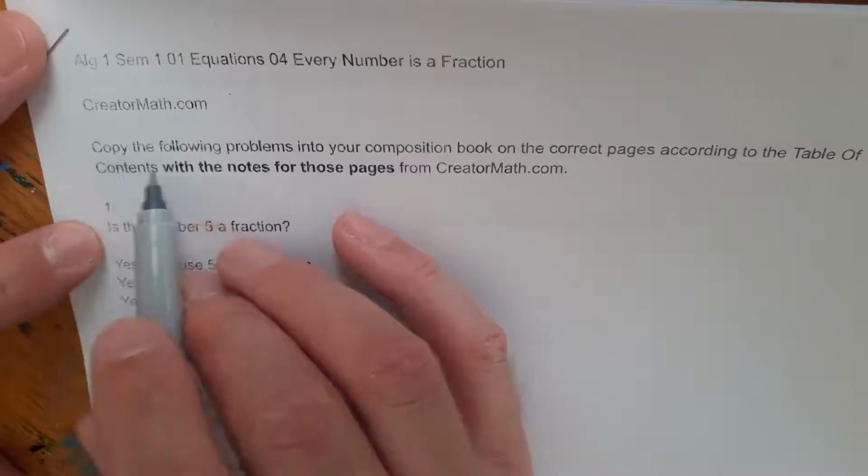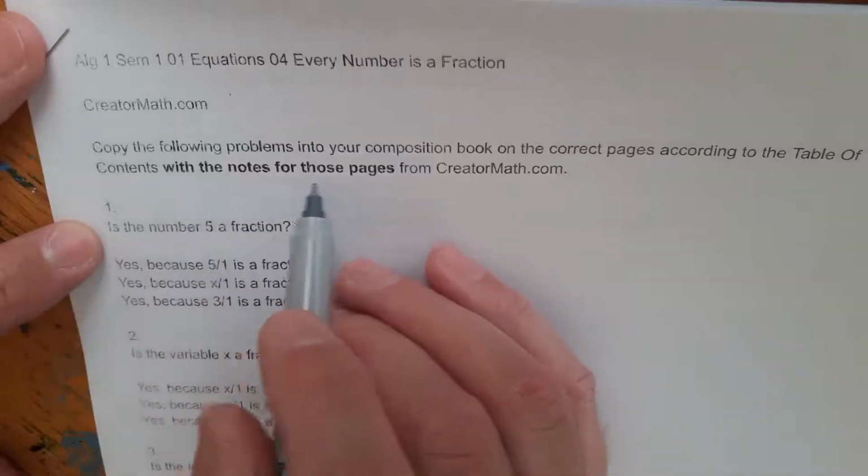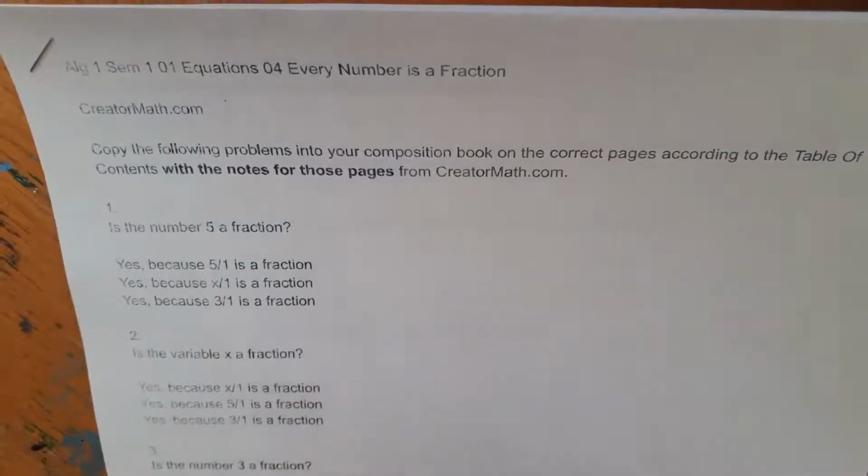The instructions are: copy the following problems into your composition book on the correct pages according to the table of contents, with the notes for those pages from creatormath.com.